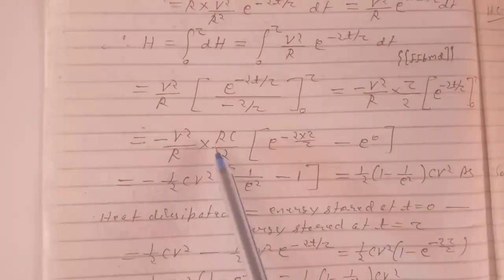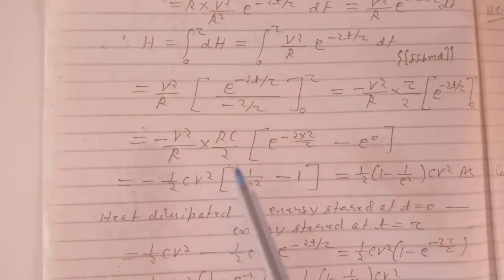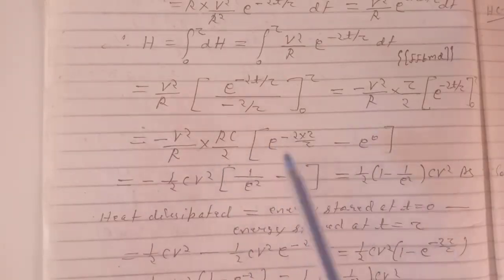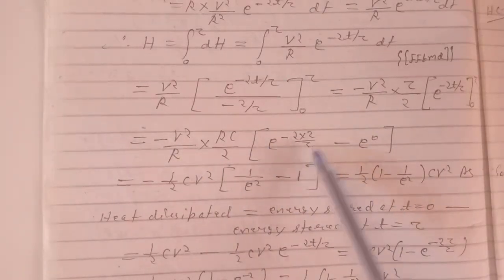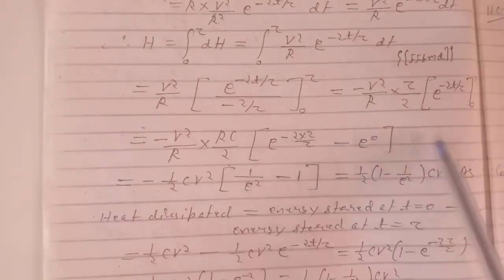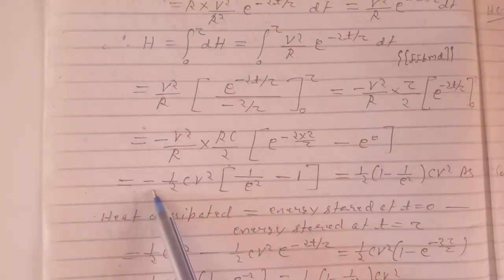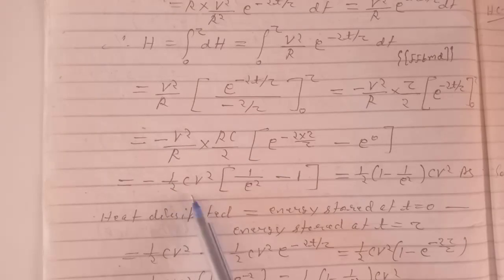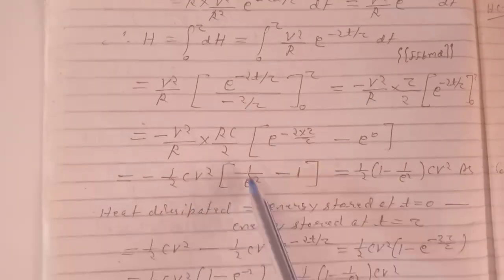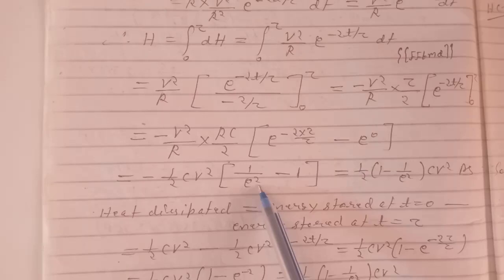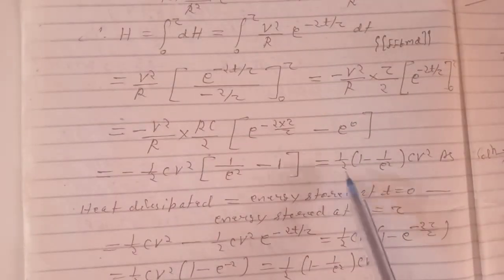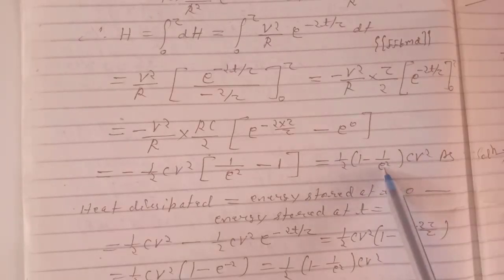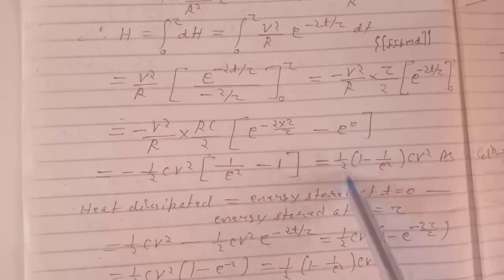Minus V square by R, putting the value of tau equal to RC, divided by 2, under bracket e to the power minus 2 tau by tau, the upper limit, minus e to the power 0, the lower limit, equals minus, R will cancel, 1 by 2 CV square under bracket 1 by e square minus 1, or 1 by 2 into 1 minus 1 by e square. Taking minus inside, it is 1 minus 1 by e square into CV square. Answer.